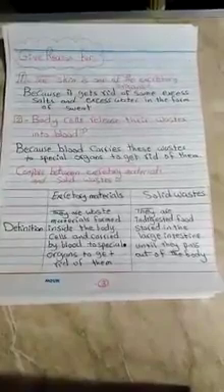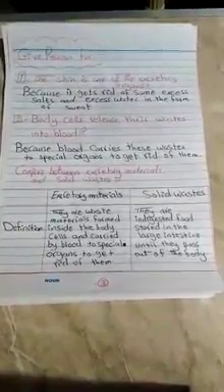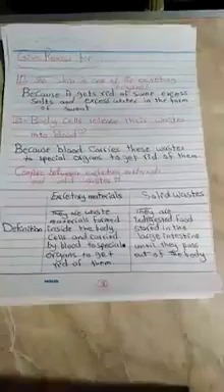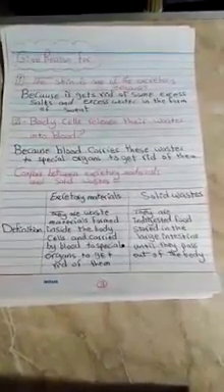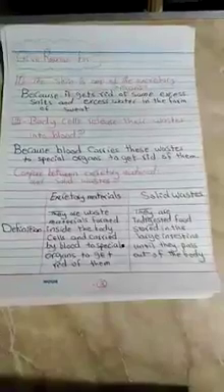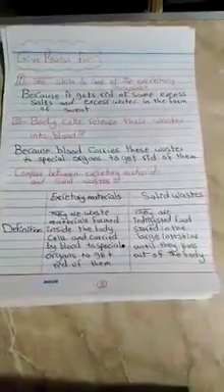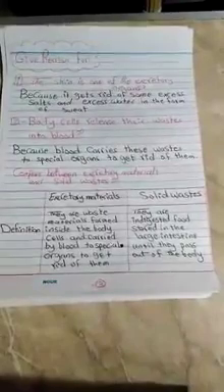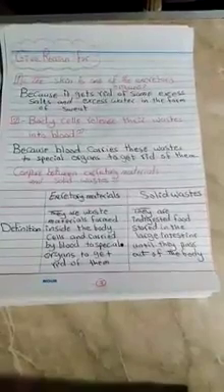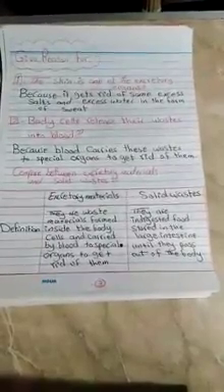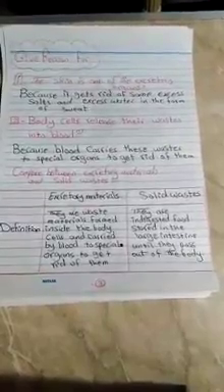Now, we can compare between the two types of wastes that our body produces, which are excretory materials and solid wastes. If we define each one, excretory materials are waste materials formed inside the body cells and carried by blood to special organs to get rid of them.